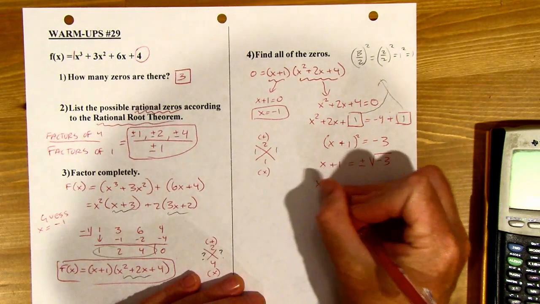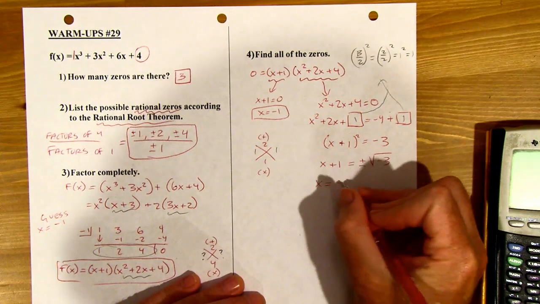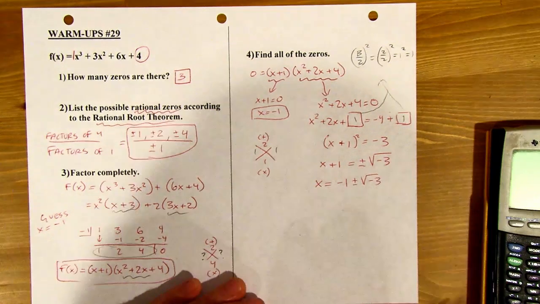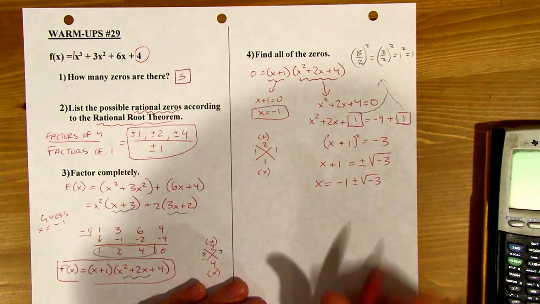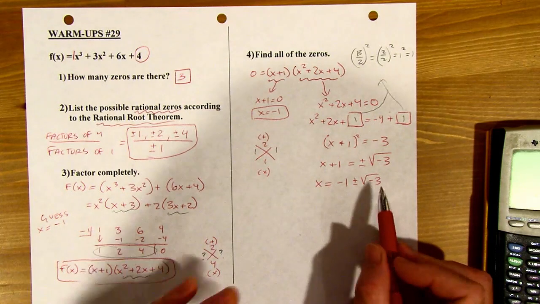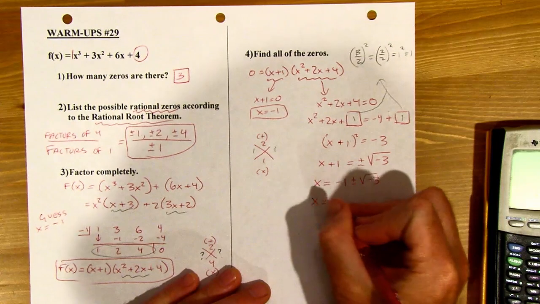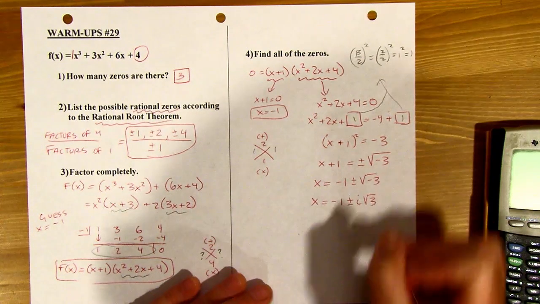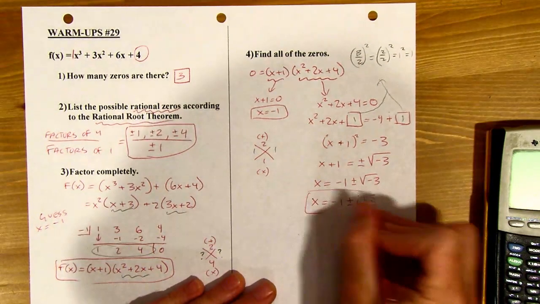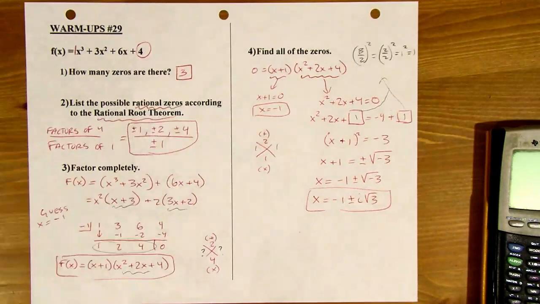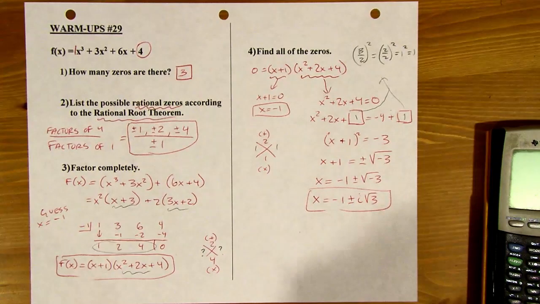Okay? Let's isolate the x. I'm going to subtract 1 from both sides. I'm going to slip that in front of the root. And then I'm going to rewrite this as i root 3 because it's the square root of -1 times the square root of 3. So just as I had predicted, I've got 2 imaginary roots here. So if you count them up, 1, 2, 3, right? 3 of them, just like I thought I would on the first problem.